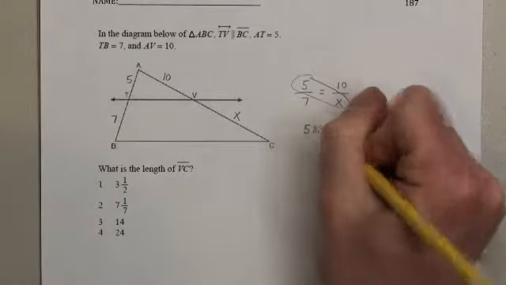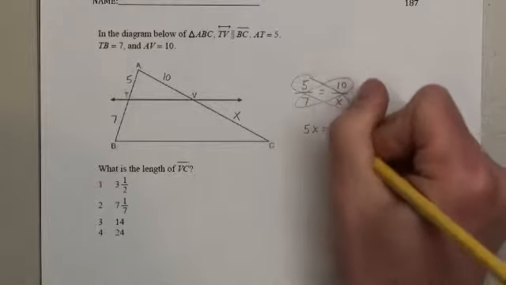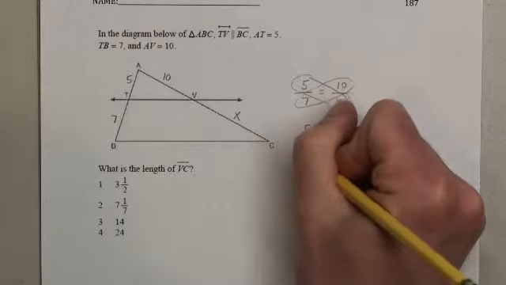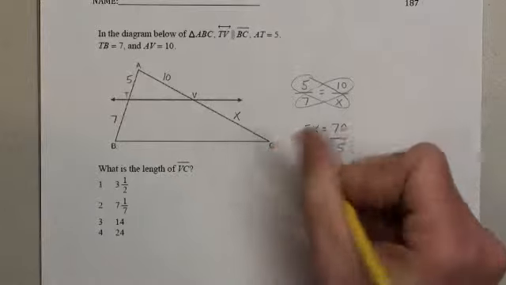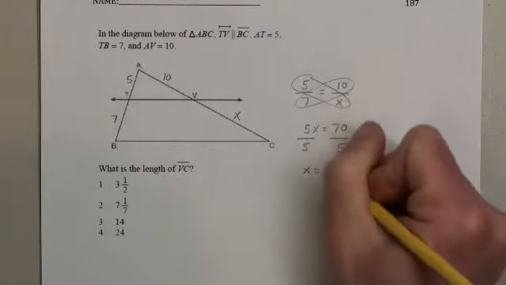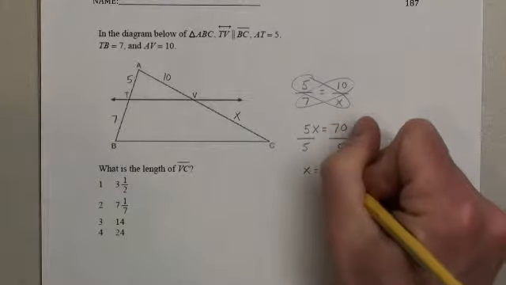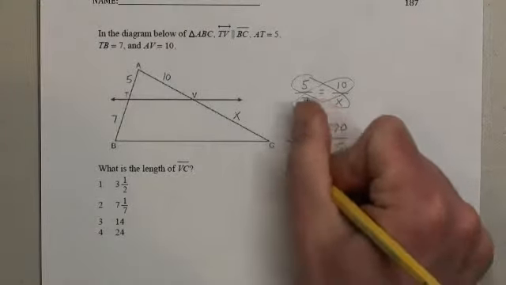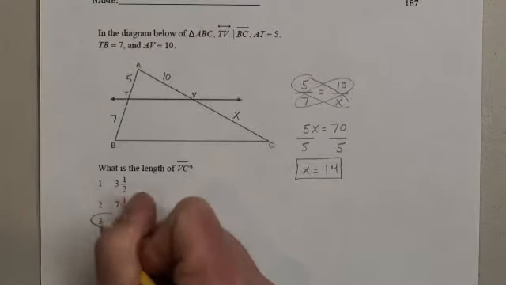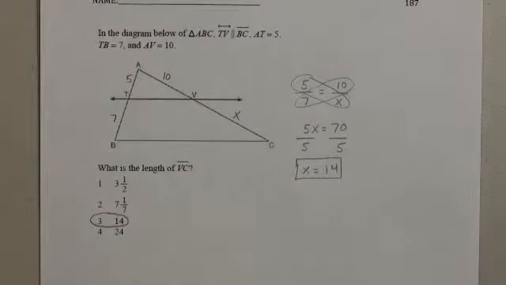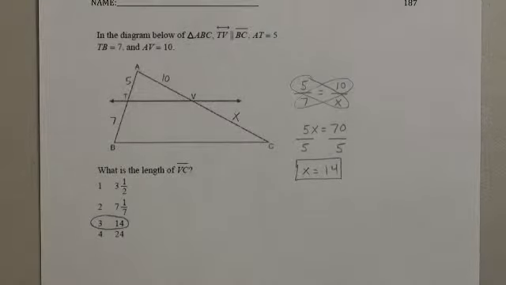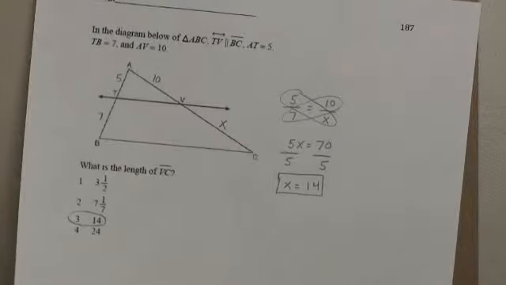5X equals 70. Divide both sides by 5, and you get x equals, 5 goes into 7 once, there's a 2 left over, bring down the 0, that's 20, 5 goes into 20 4 times. We get 14 again. So that's choice 3. Okay? Let's think here. Can we do a, nah, we'll just do it this way. Next problem.